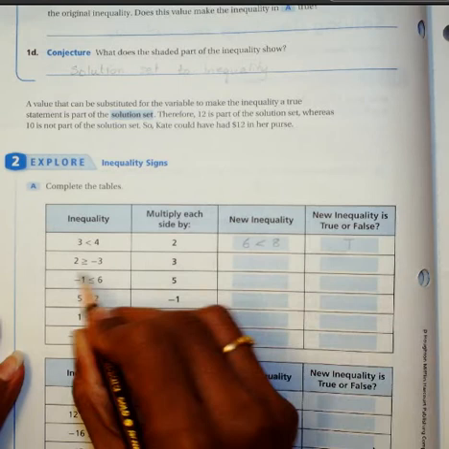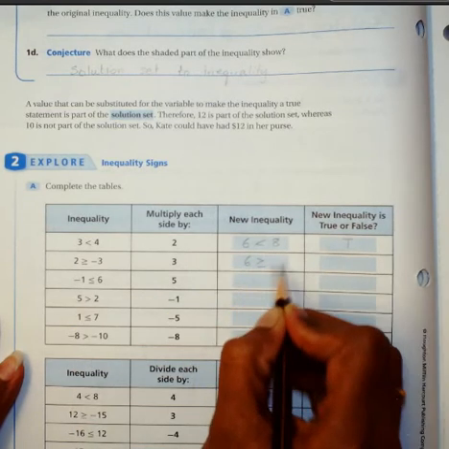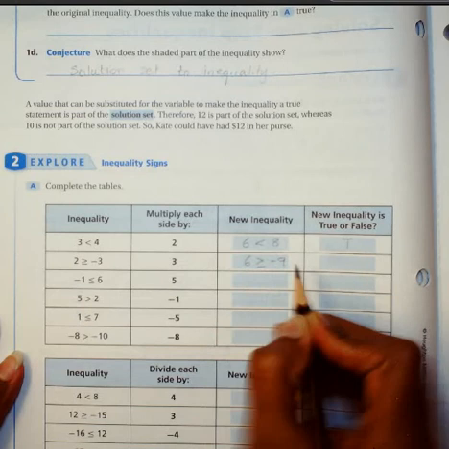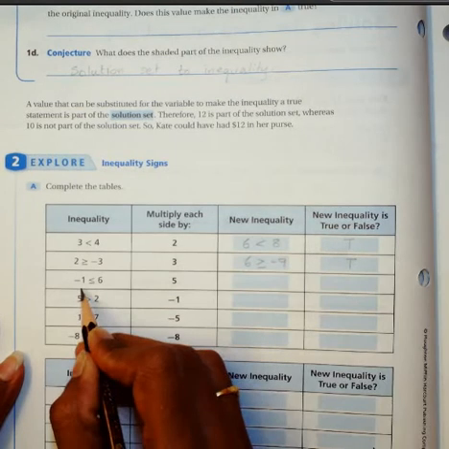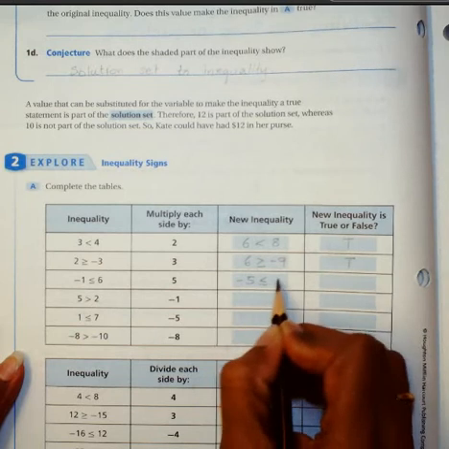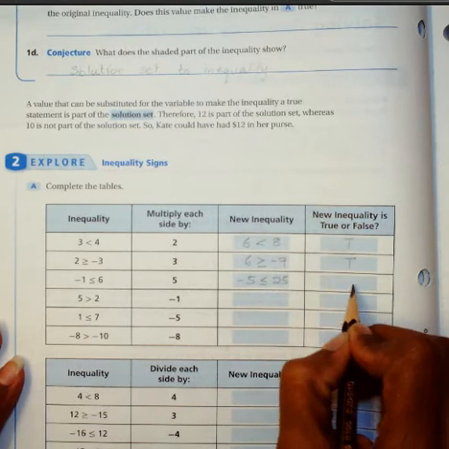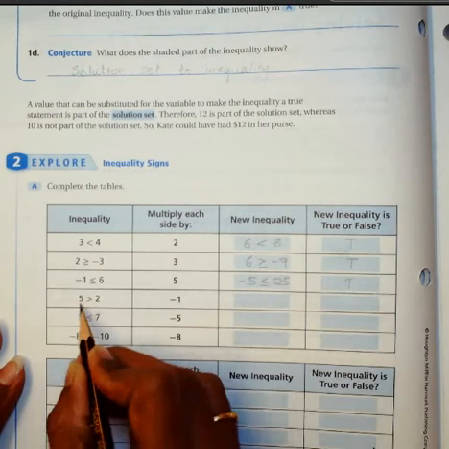And multiply this by 3. 2 times 3 is 6. 6 greater than or equal to negative 9. Is it true? Yes, it is. Multiply by 5. Negative 5 is less than or equal to 25. Is negative 5 less than or equal to 25? Yes, it is.